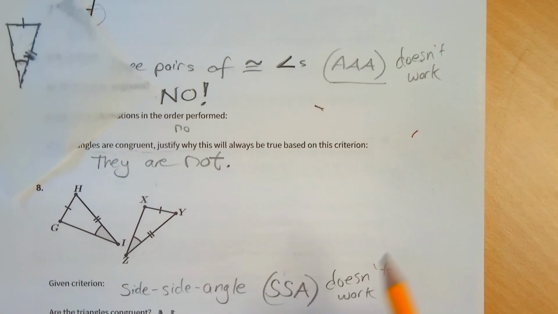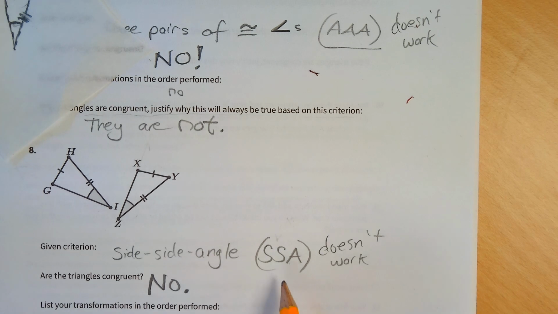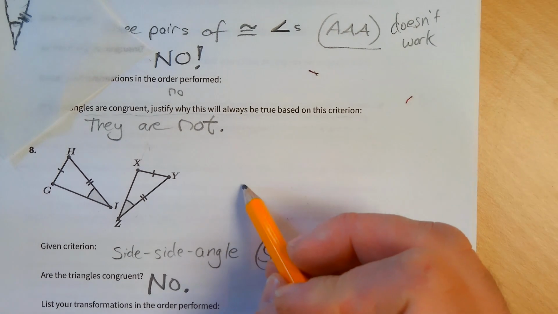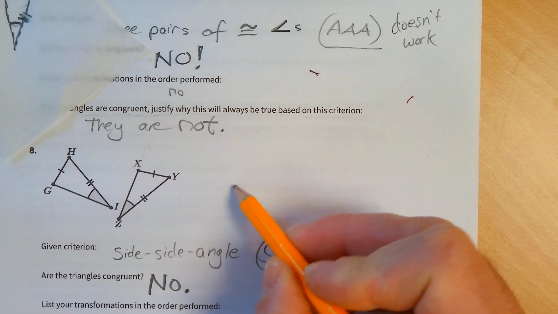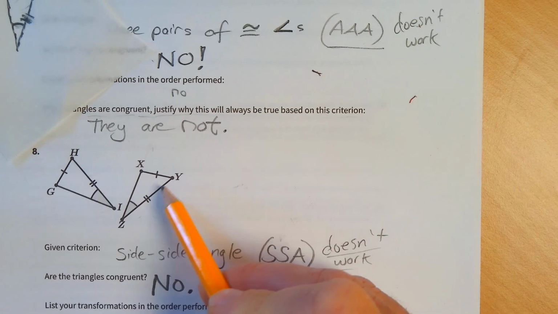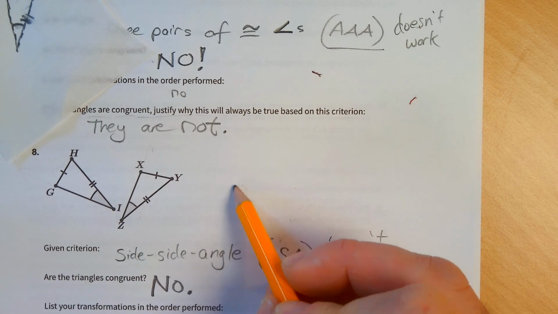Now, this one spells a bad word if you spell it backwards. So make sure you always do the sides first and then the angle at the end. And because it's kind of a naughty word, you can remember that it doesn't work. But I do want you to know that it almost works. What do I mean by that? Well, there's actually only two options in this situation.